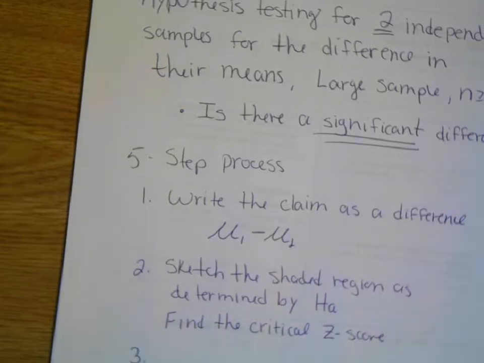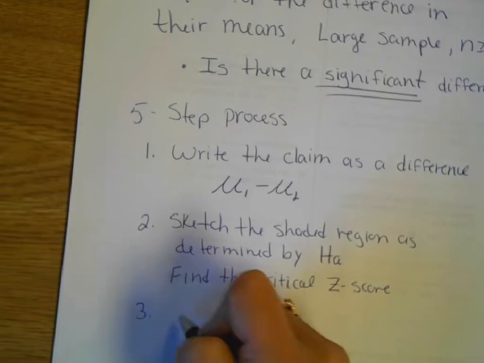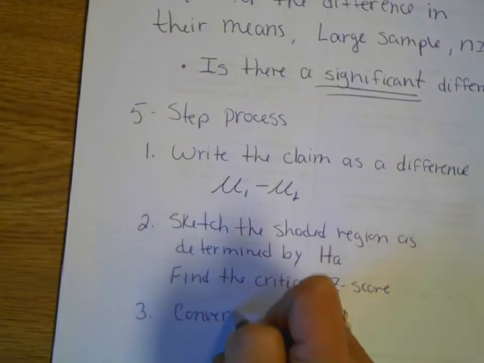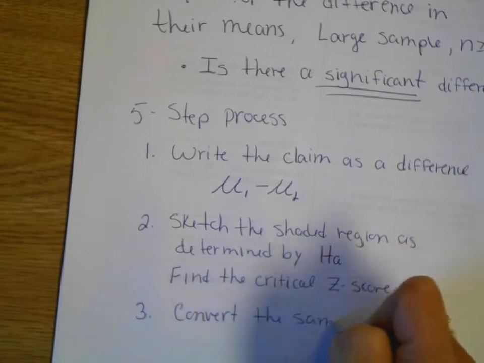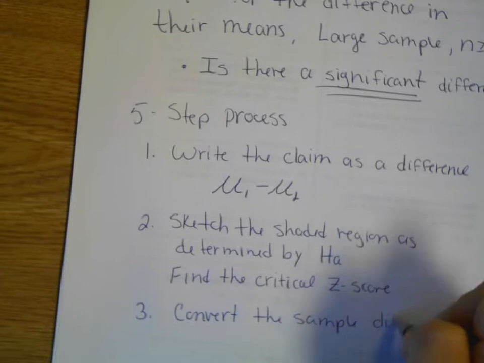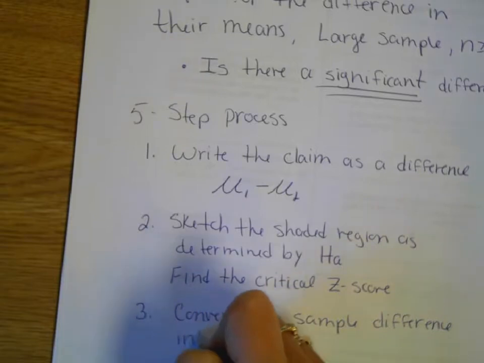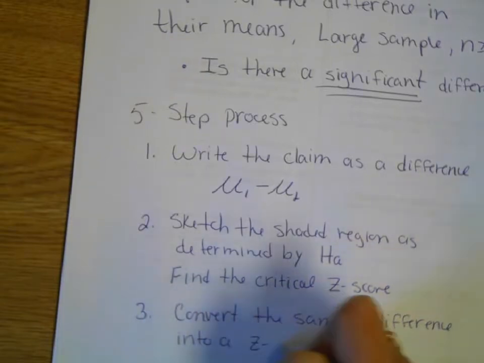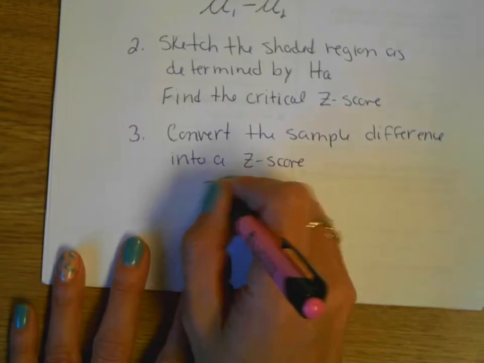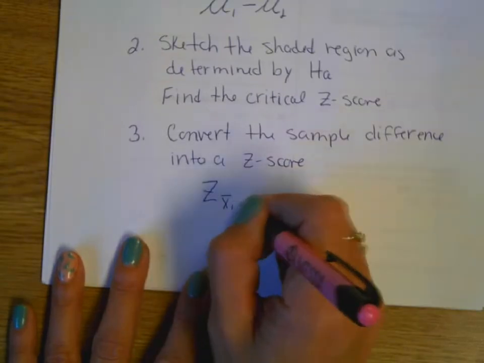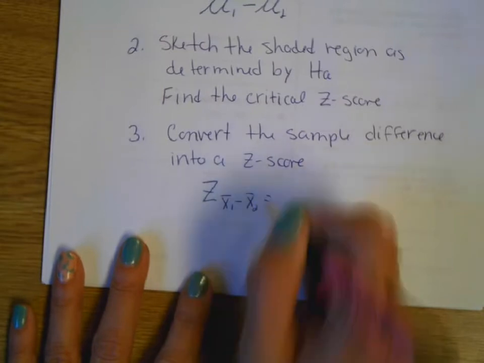Our third step is to take the sample difference and turn that into a z-score. Convert the sample difference into a z-score. And here's your formula for that. X bar 1 minus X bar 2.